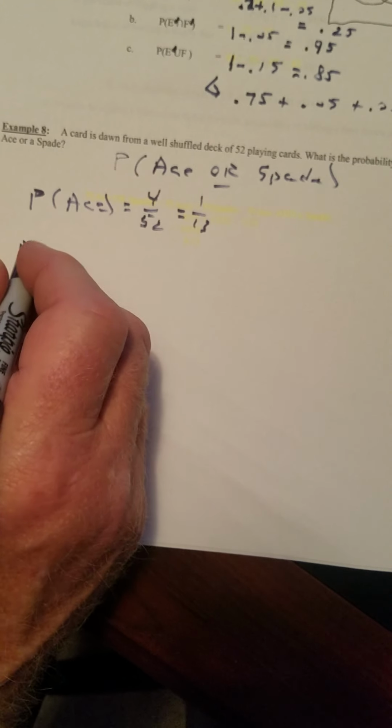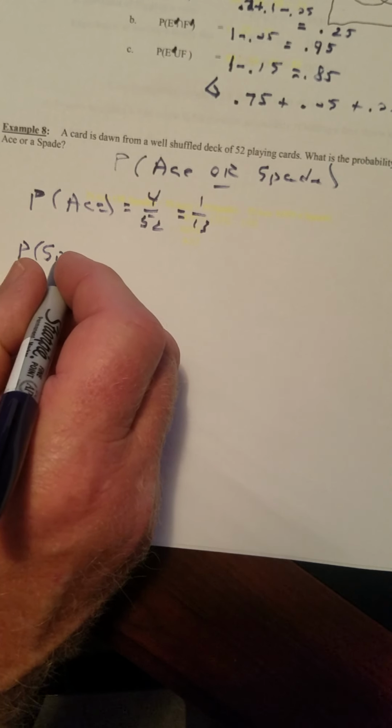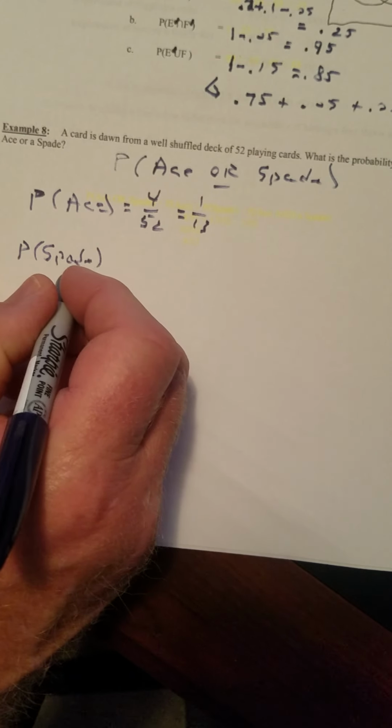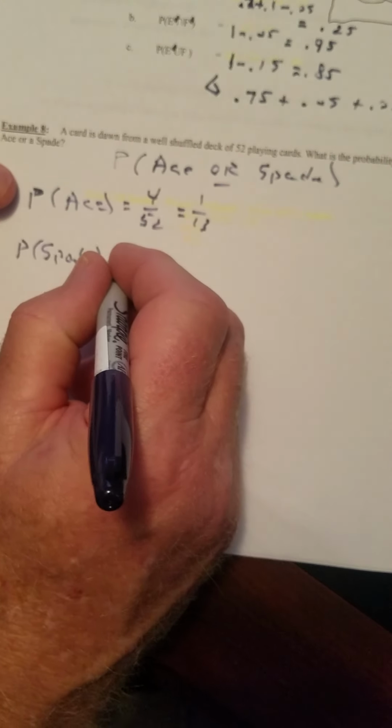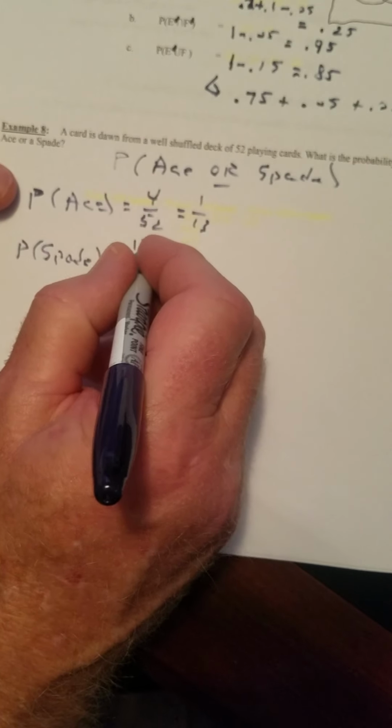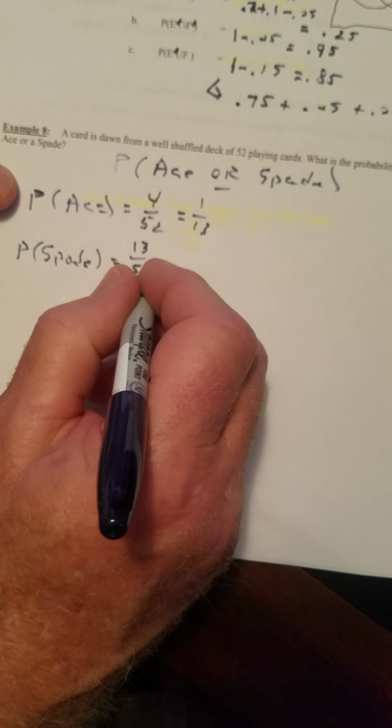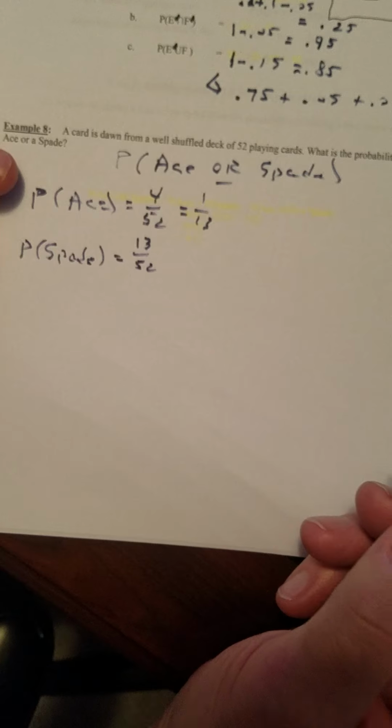What's the probability of getting a spade? Now, when you have a deck of cards, there's 4 suits. I hope most of you guys know this already. There's hearts, clubs, spades, and diamonds. There's 13 spades out of 52. There's actually 13 of each suit.